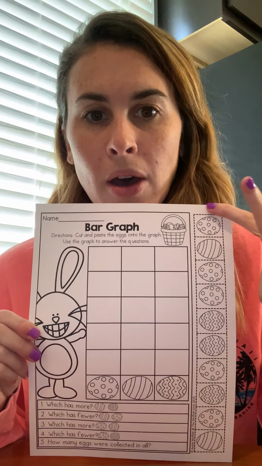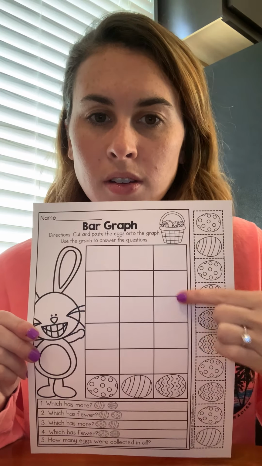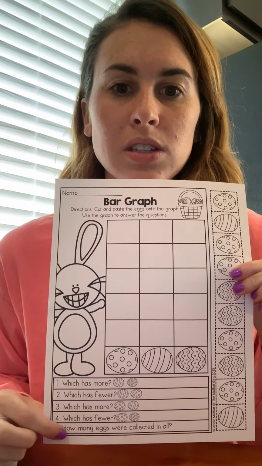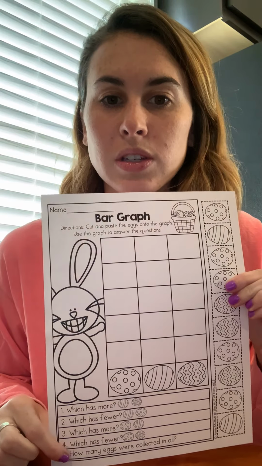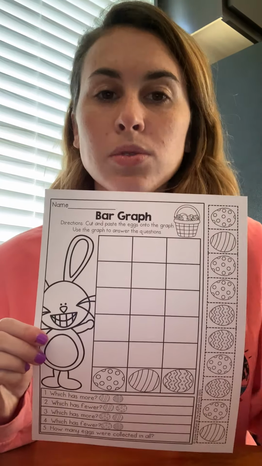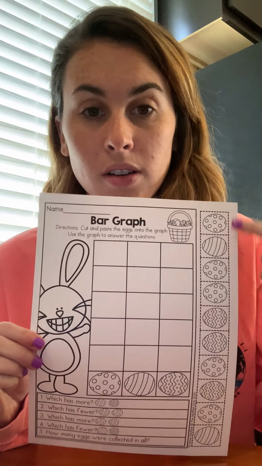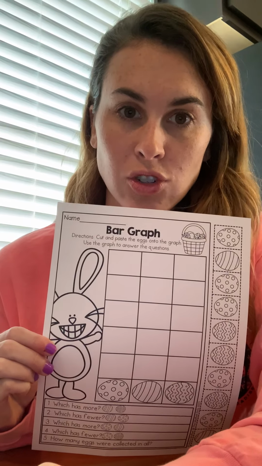Then you're going to cut them out on the dotted lines. You're going to glue them in the columns where they belong. And then you're going to answer these questions at the bottom. Now I'm going to read through these questions at the bottom so you can answer them. So right now, pause the video, color, cut, glue, and then come on back and we'll answer the questions.